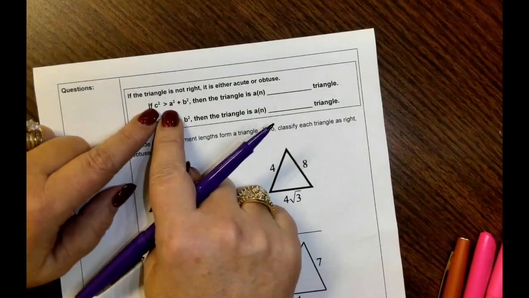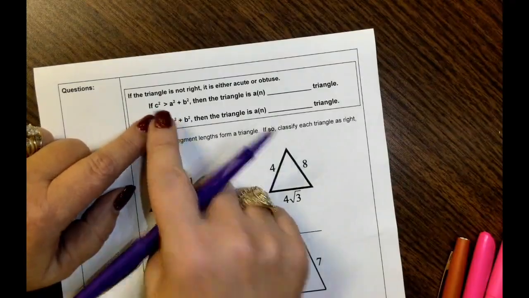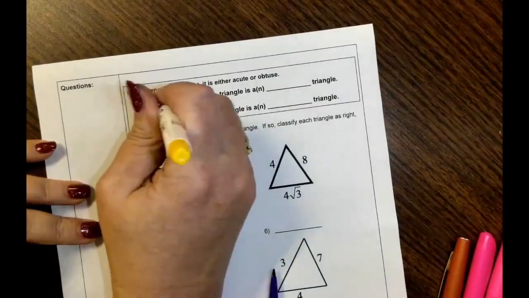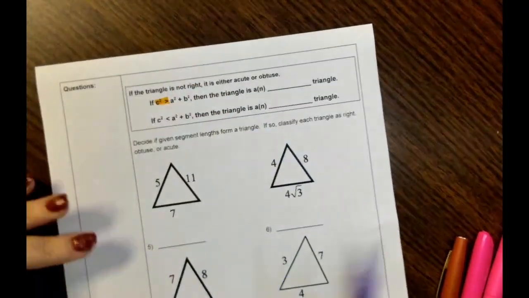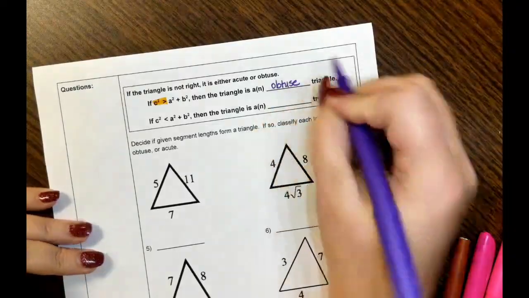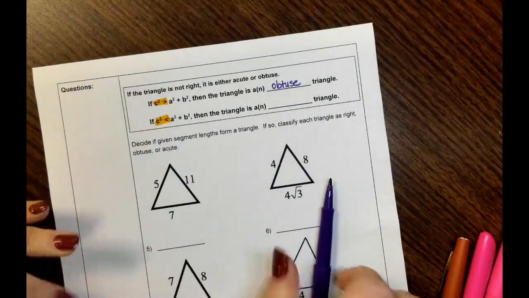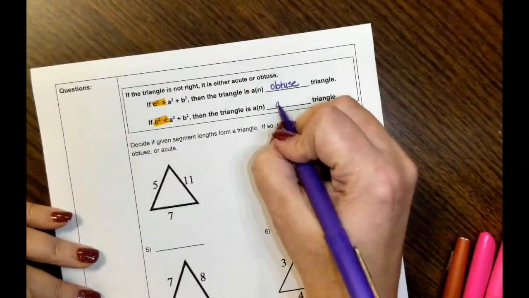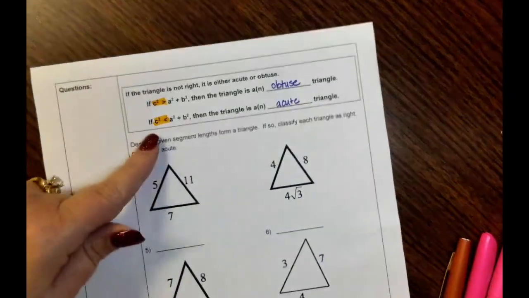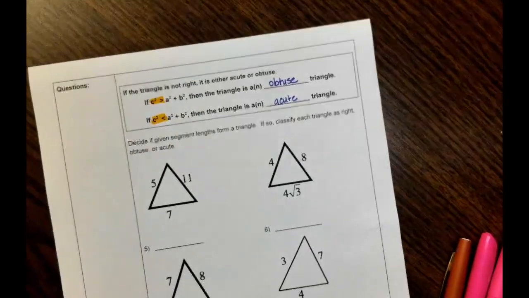The reason I wrote it that way is because of this right here, because I think this makes more sense. If c squared is greater, then the triangle is obtuse. If c squared is less, then the triangle is acute. I just think that makes sense, like less than goes with acute and greater than goes with obtuse, but it's whether c squared is greater.